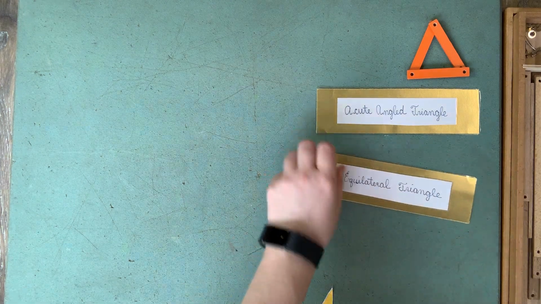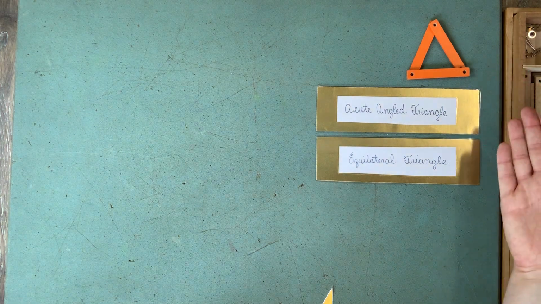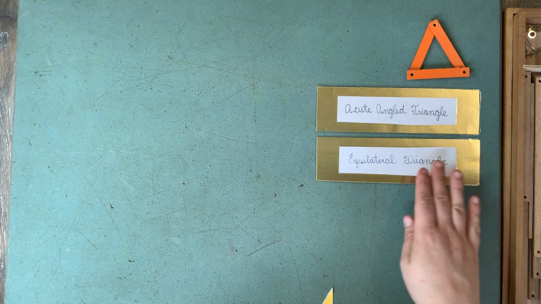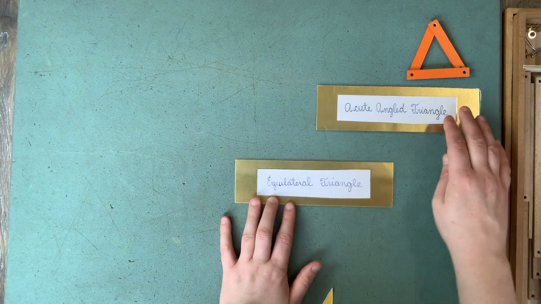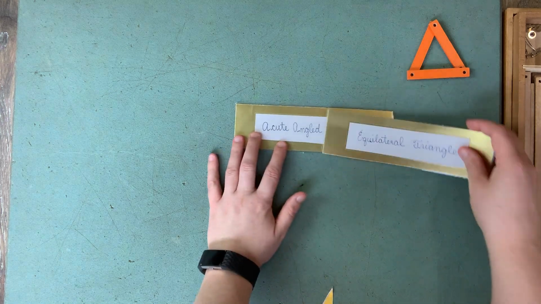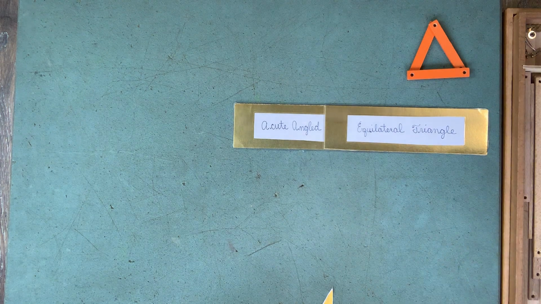So it's also an equilateral triangle. Instead of saying this triangle is an acute angle triangle and an equilateral triangle, we can take off one of the triangle words and say this triangle is an acute angled equilateral triangle. Okay, so there's one kind of triangle.